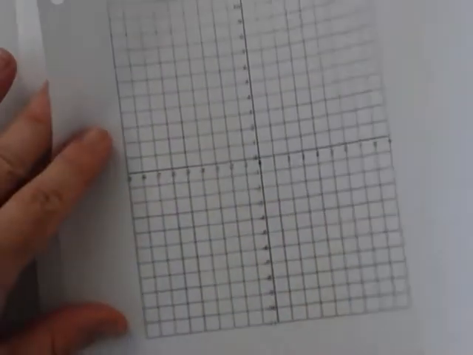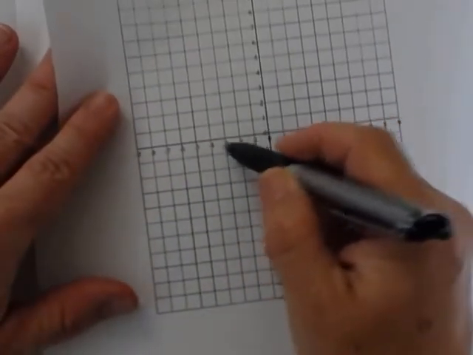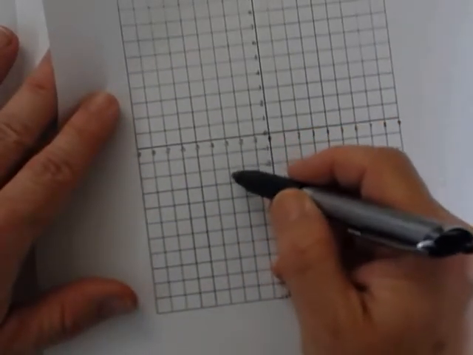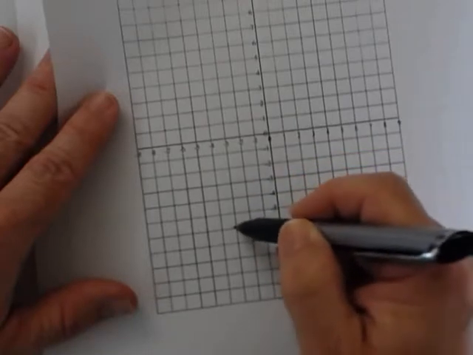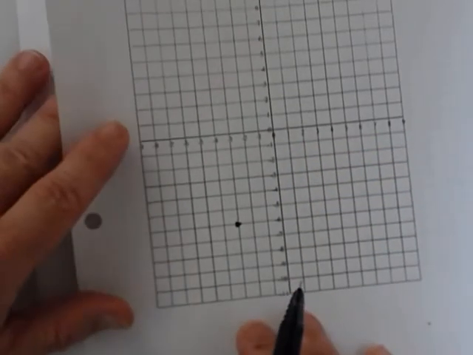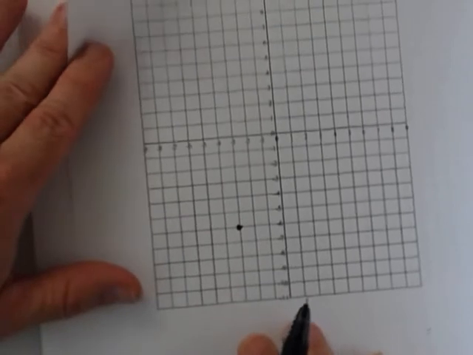So we're going to graph the vertex first. What's the vertex? -3, -6. So that's here, right? Then we're going to graph the y-intercept. What's the y-intercept?